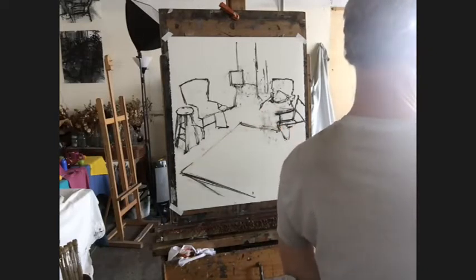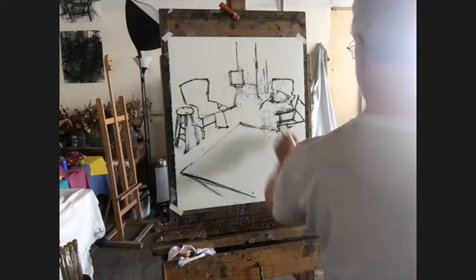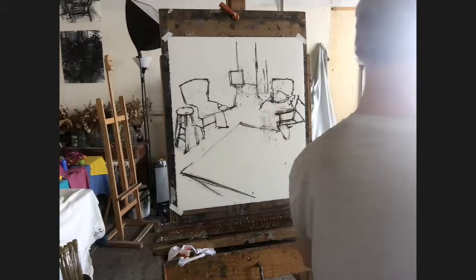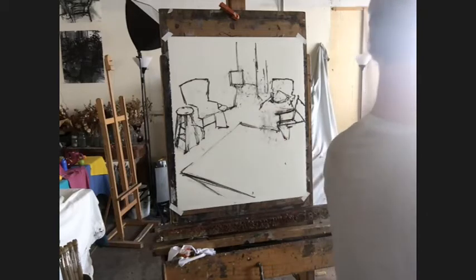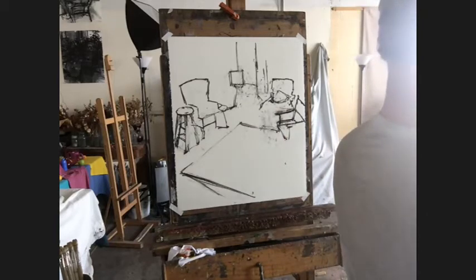Oh, and then there's the legs. And how far down? Oh, let's see.